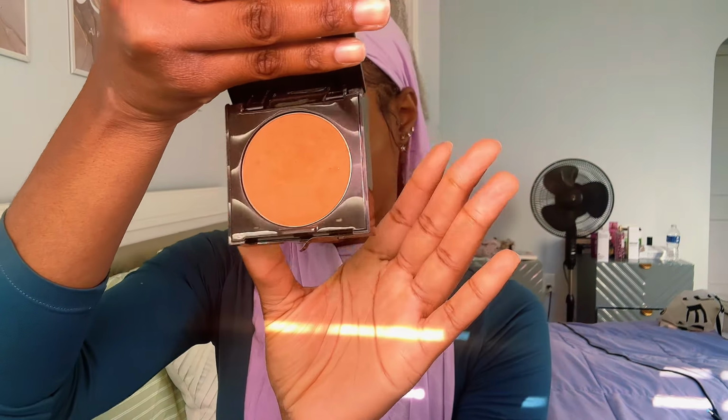So you're going to get your powder foundation, this is the powder that I'm using, and you want to scrape it up a little bit. So scrape some up, put it on the back of your hand. You're going to get your moisturizer.